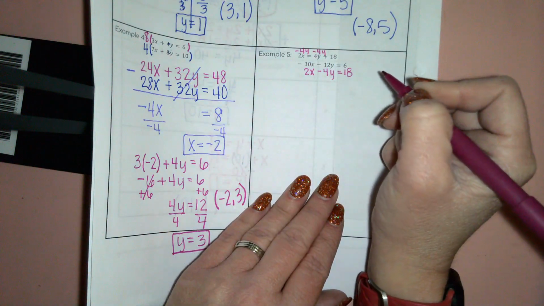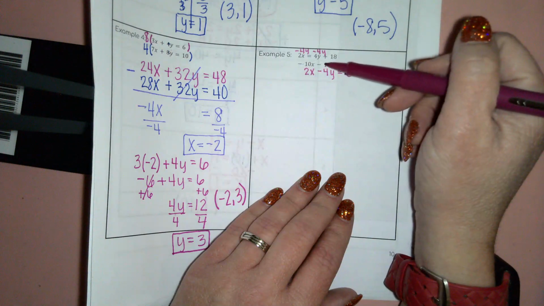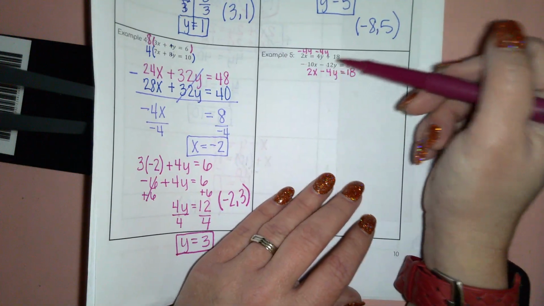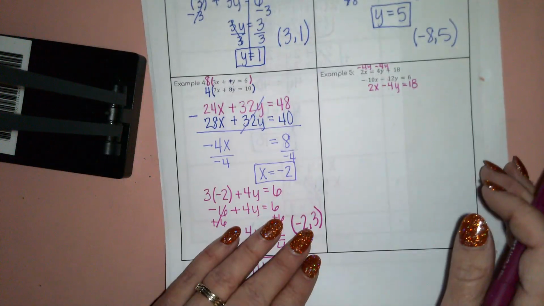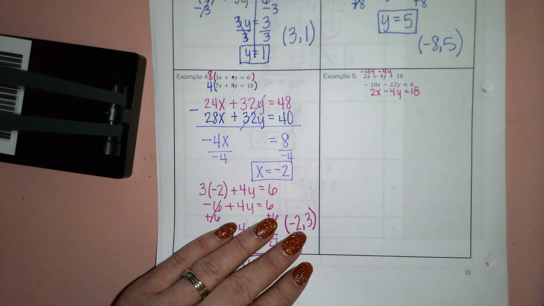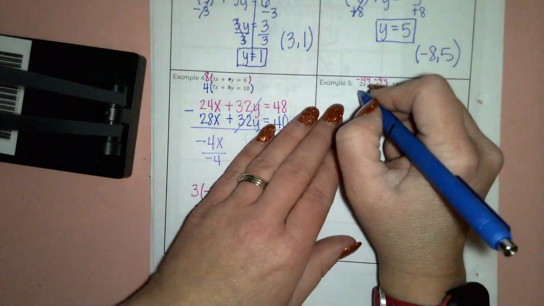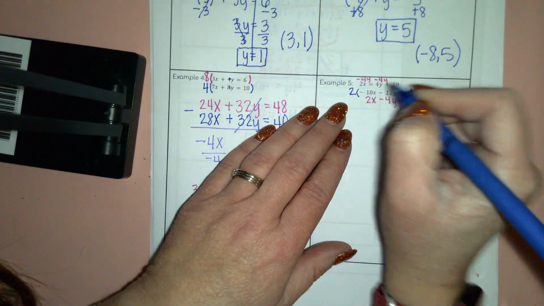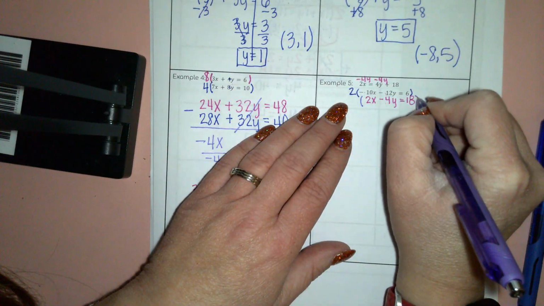Now they're lined up, but we have a negative and a positive and two negatives. So let's try to get rid of our x's because that's what's going to make it easier. So in order to get rid of the two x's, we're going to multiply the top equation by 2. And what are we going to multiply the bottom equation by? By 10.